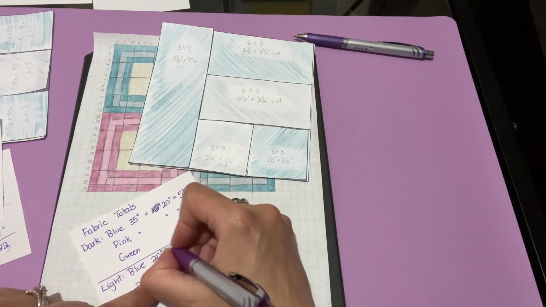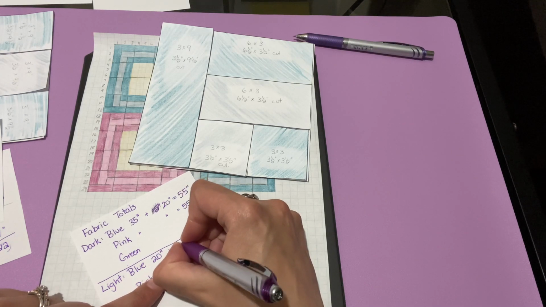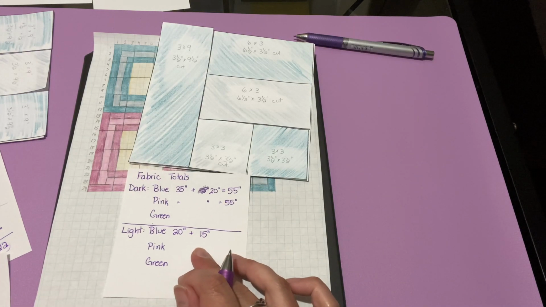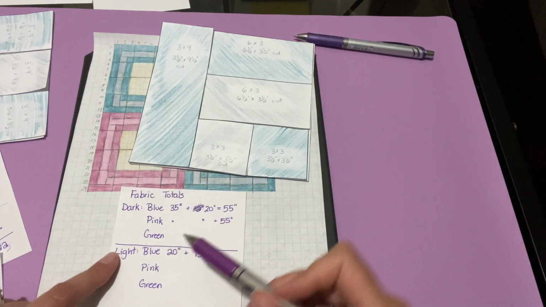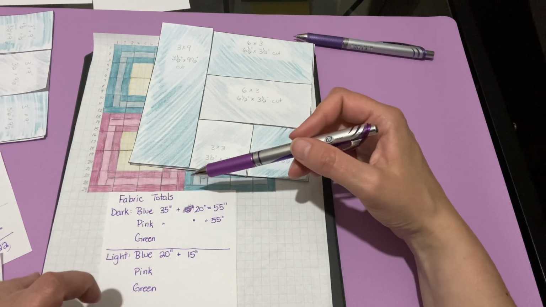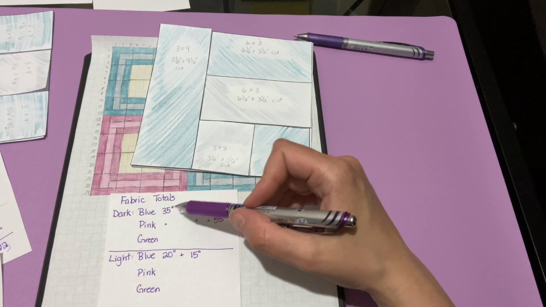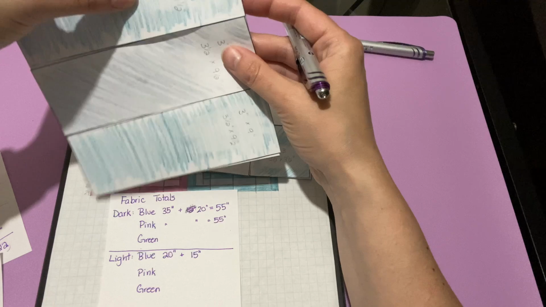So I'm going to come back over here, add 15 inches for my light blue, and I'm going to just double check that concept of how much light blue is here compared to dark blue and why it isn't exactly half. And that had to do with the number of strip sets that I needed to make.